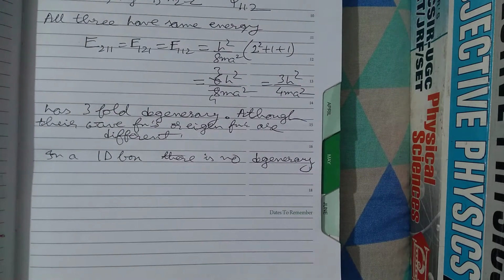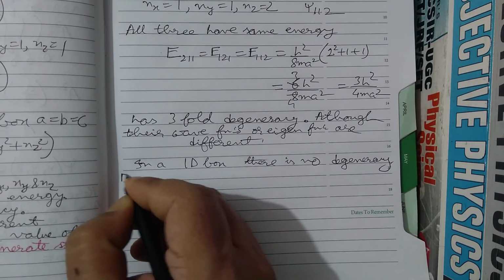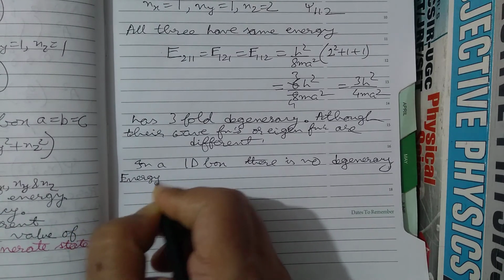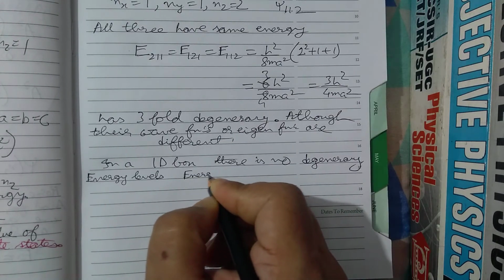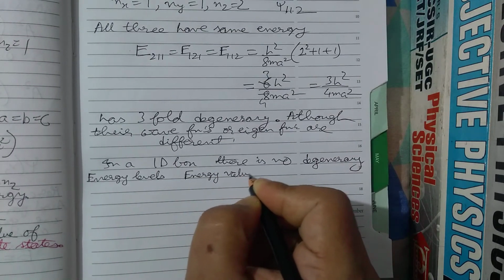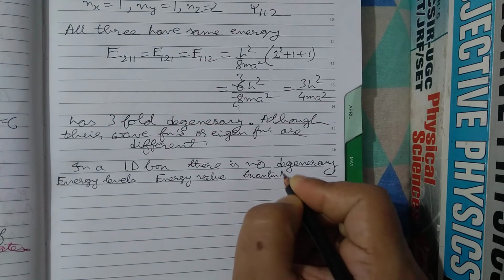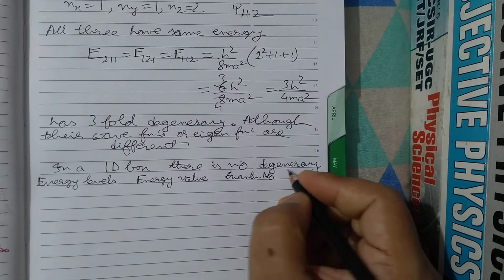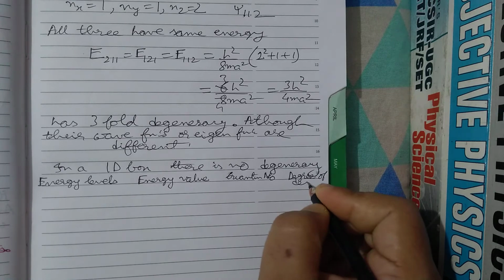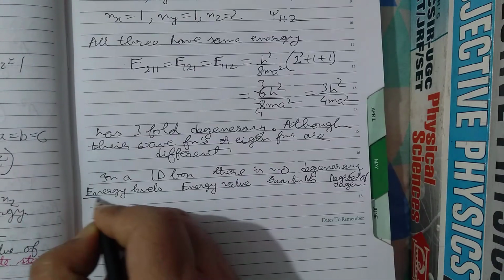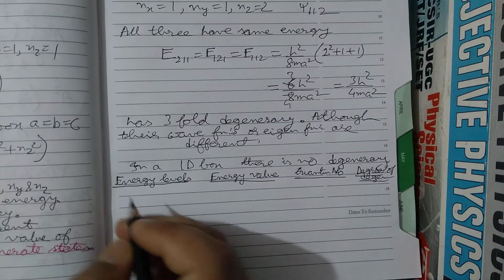Now let us write here: energy levels, energy value, quantum number, and degree of degeneracy.